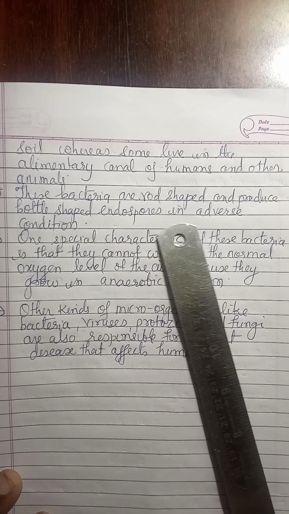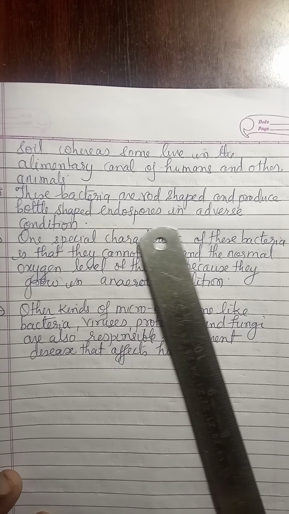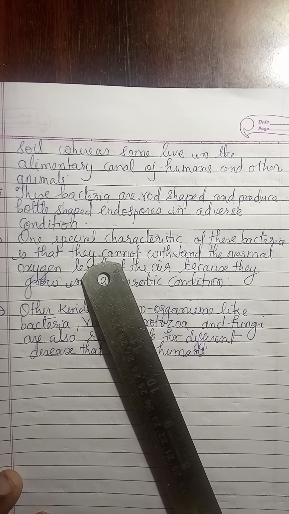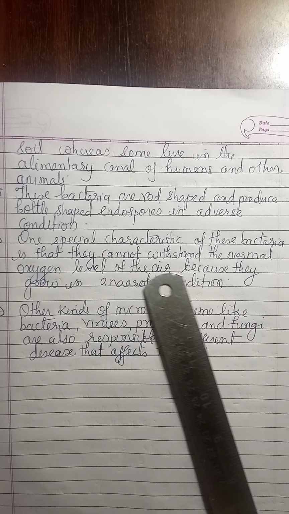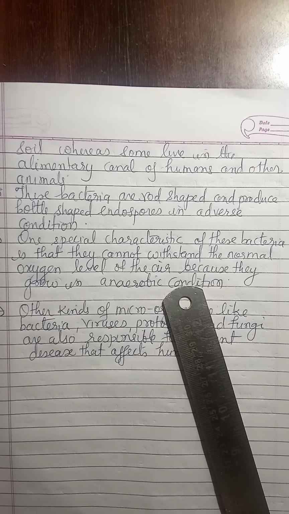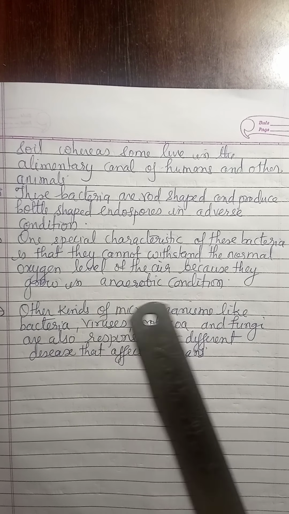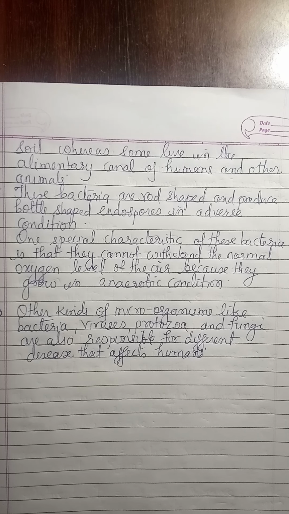These bacteria are rod-shaped and produce bottle-shaped endospores in adverse conditions. One special characteristic of these bacteria is that they cannot withstand the normal oxygen level in the air because they grow in anaerobic conditions. This implies that if excess oxygen is there, these bacteria will die, because they survive only in anaerobic conditions.